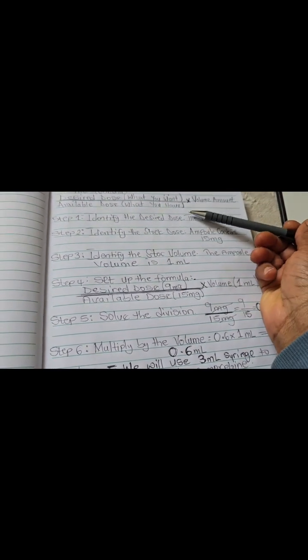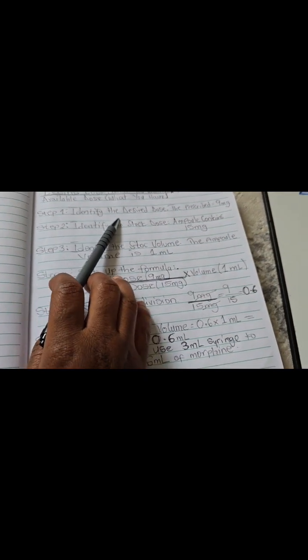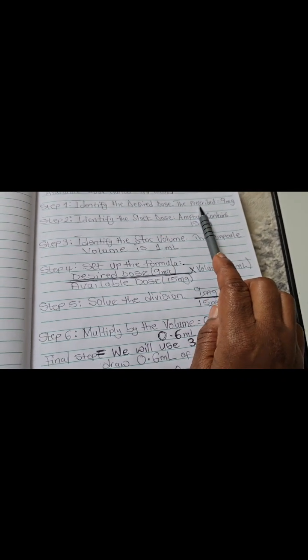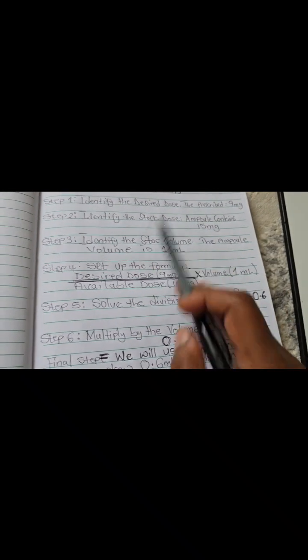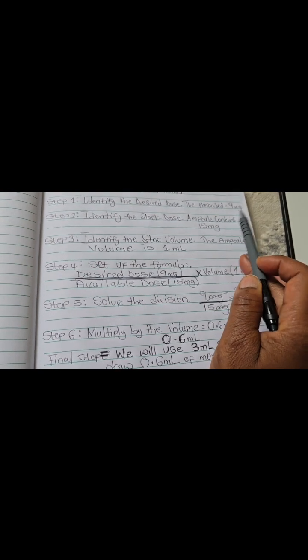Now usually when I'm doing this, I don't mind the timing. I want to go through everything, so I find where stuff are and make sure that I am doing it appropriately, and I am identifying the things that I need to identify before I fill in the answers. So first of all, my step 1, I will identify the desired dose, which forms part of the formula. So the desired dose will be what the doctor has prescribed. So on your prescription, they will say whatever they want the patient to have. So in this case, we have 9 milligram. This is what the patient is meant to have.